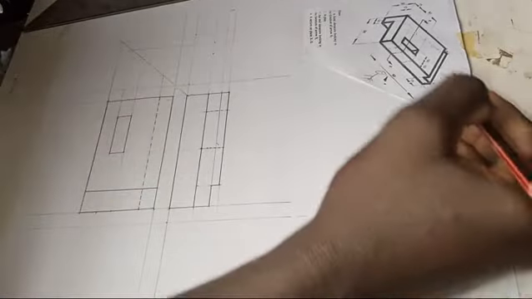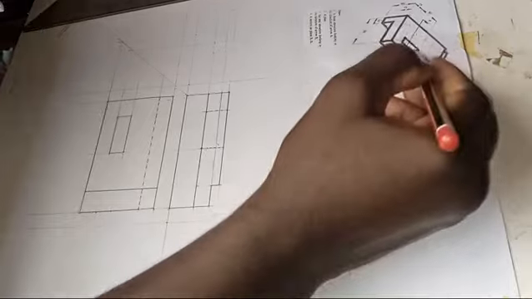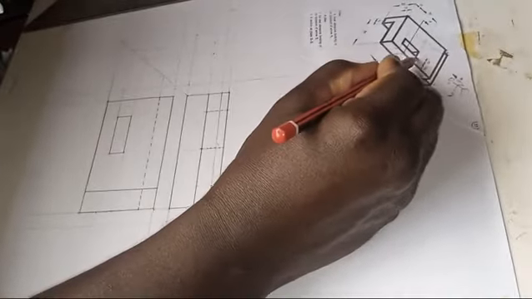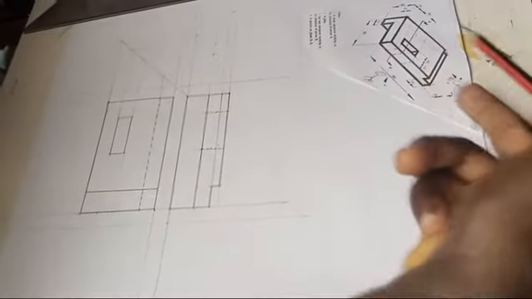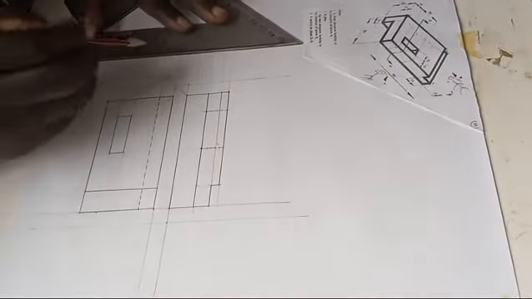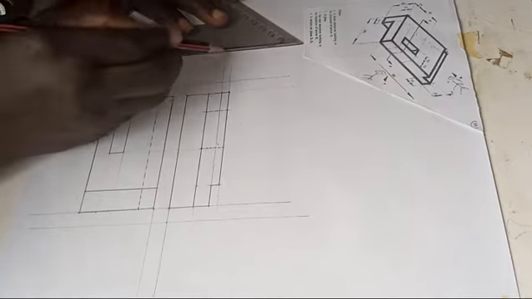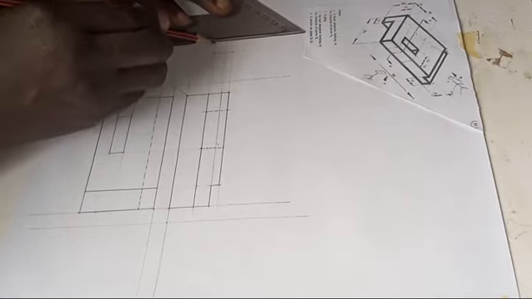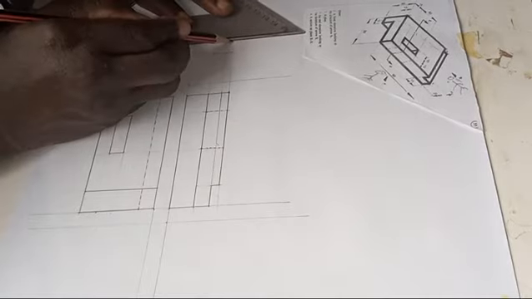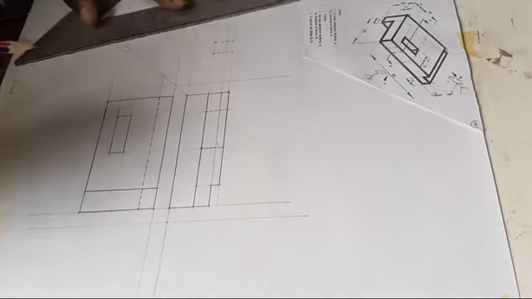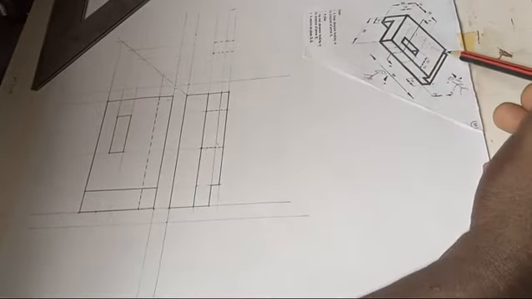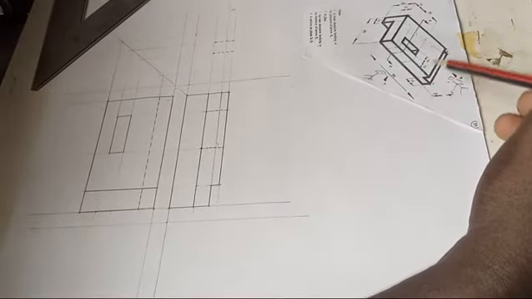Now you are looking from this direction. If you are looking from this direction, this hole you can't see it. You can only see it as hidden line, because you go like this, you can see it as hidden line on this face. So you draw it as hidden line. Draw the two sides of the hole as hidden line.